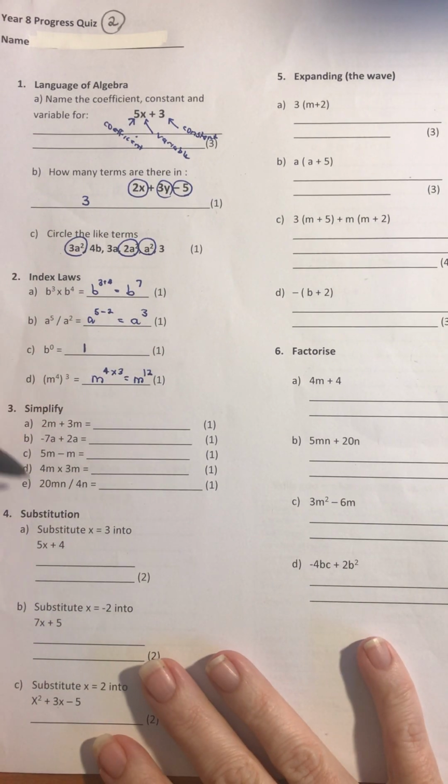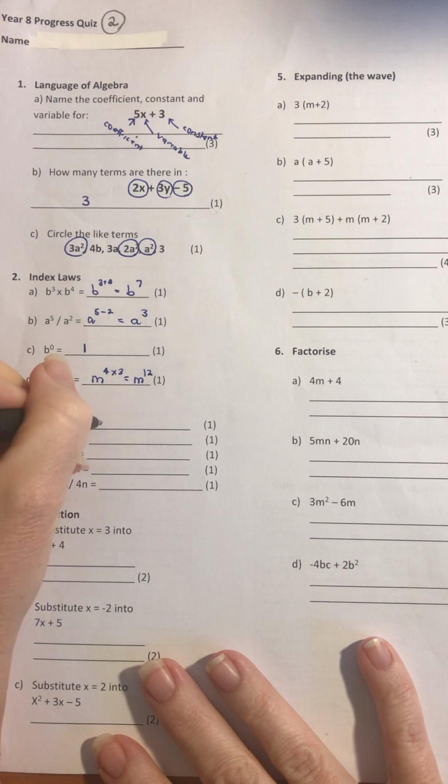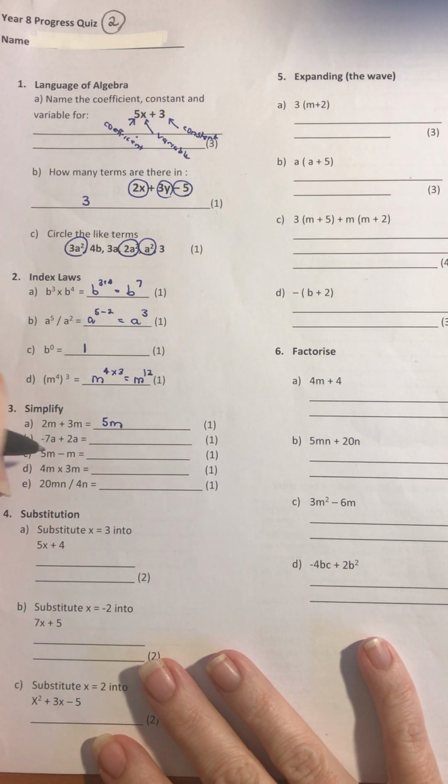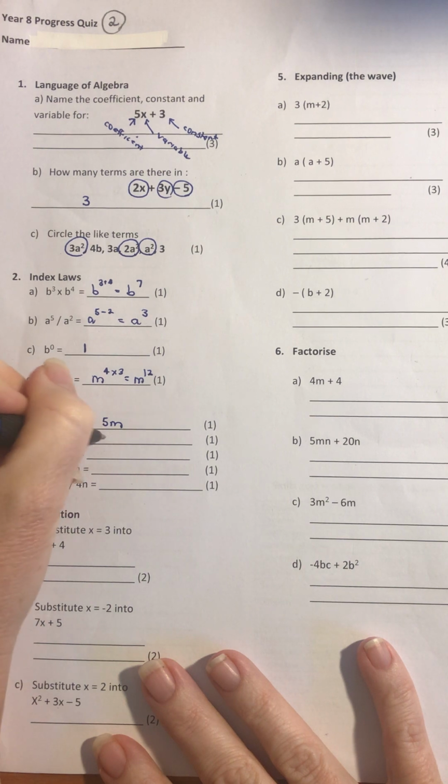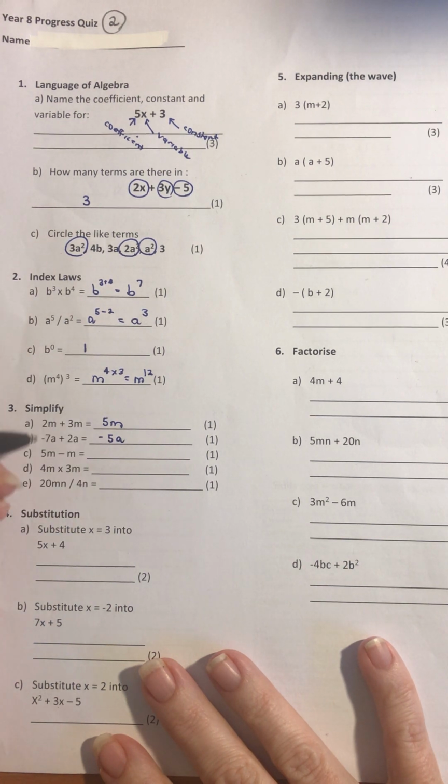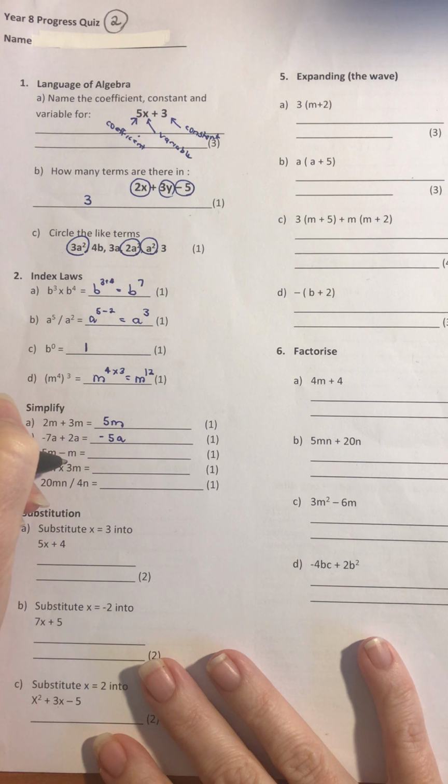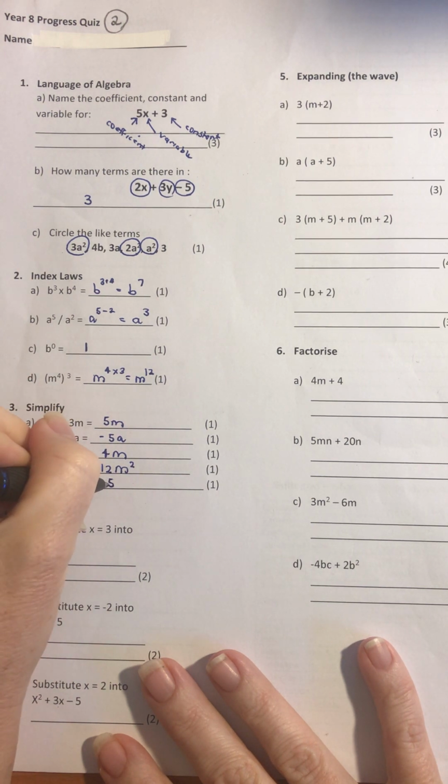When we are simplifying here, if we're adding or subtracting, we have to have like terms. So 2m plus 3m gives us 5m. Negative 7a plus 2a is going to be negative 5a. When we've got 5m and we're taking away 1m, we're left with 4m. When we're multiplying, 4m times 3m, we do the 4 times 3 is 12, and the m times m is m squared. When we're dividing, we can do the 20 divided by 4 gives us 5.